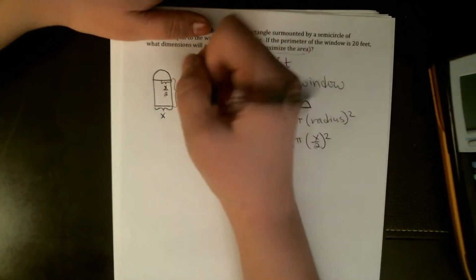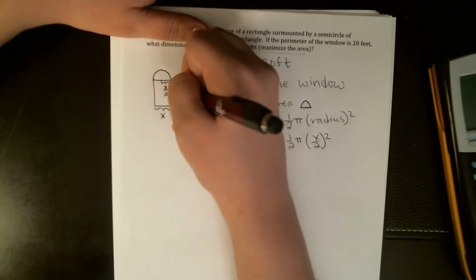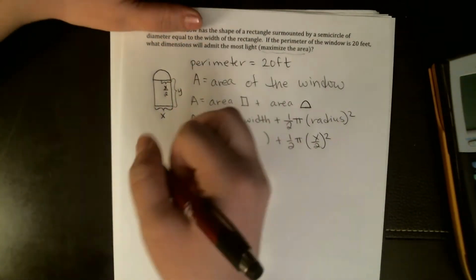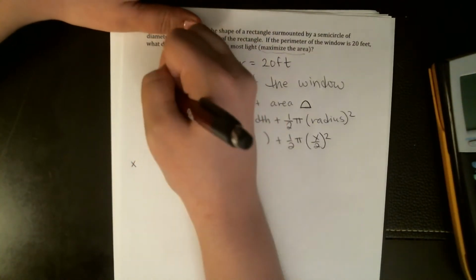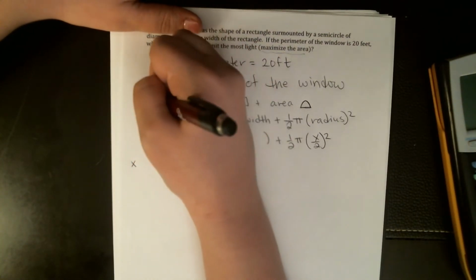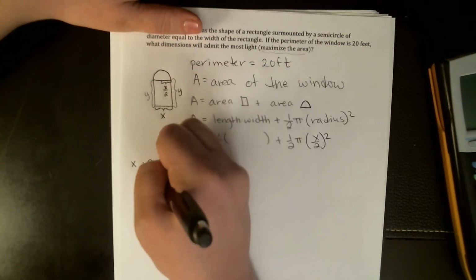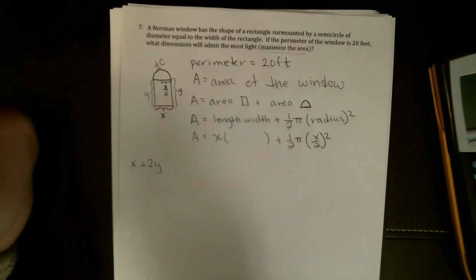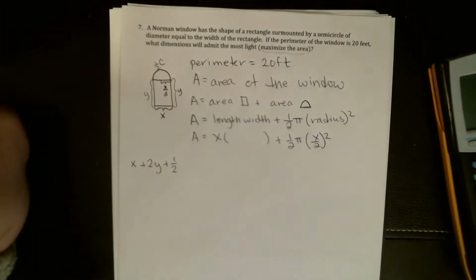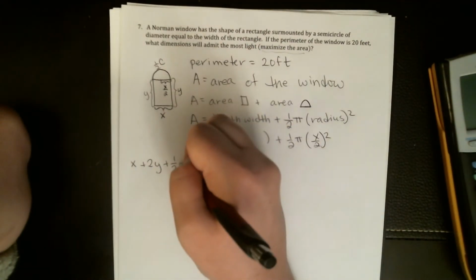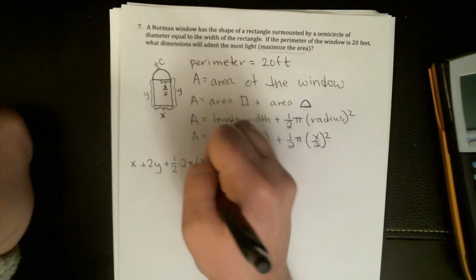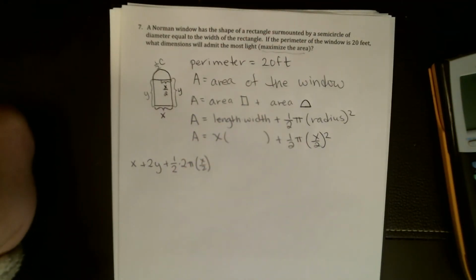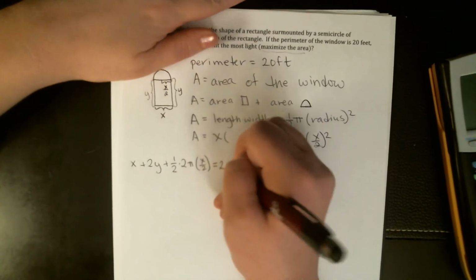I'm going to temporarily give this a variable. So I'm just going to call it y. It doesn't matter, whatever you want. That the perimeter is made up of an x and 2 y's, and then half of the circumference of the circle. So half, circumference of a circle is 2 pi r, and we've already said the radius is x over 2. Okay, so the perimeter is an x, 2 y's, and 1/2 of a 2 pi times x over 2, and I know that's supposed to add up to 20.